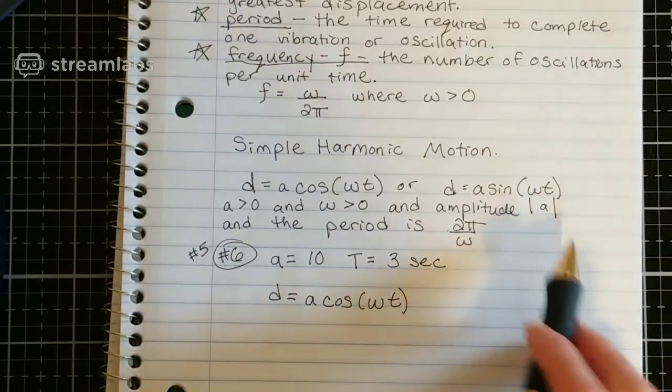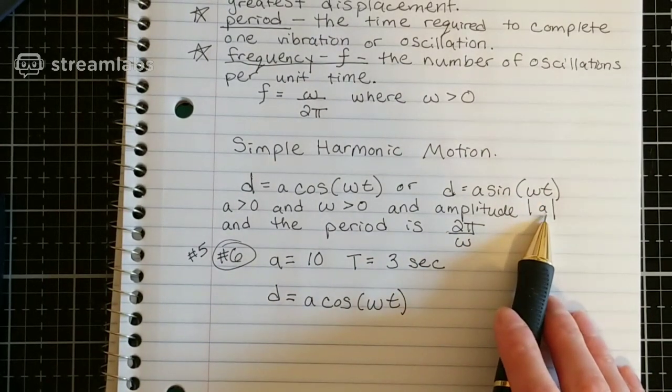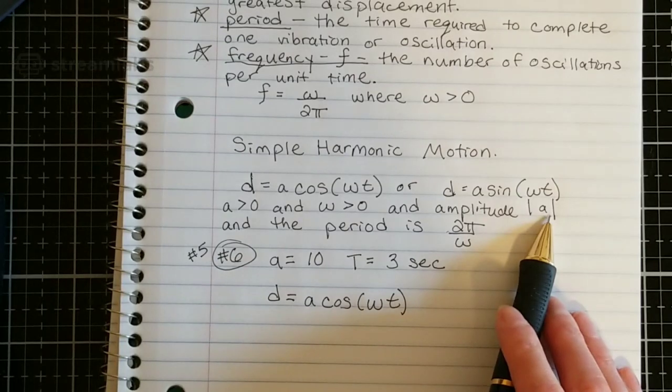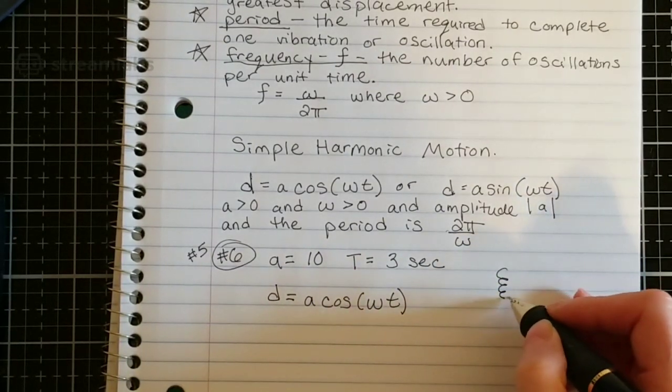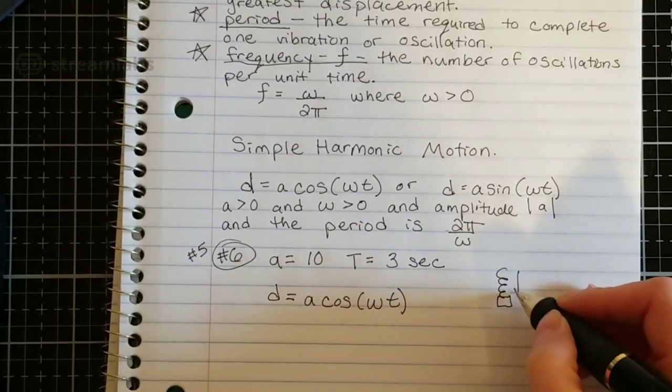Alright, now if you go back, the amplitude is the absolute value of A. So this is a little bit tricky because it says that we're having a coil and we're pulling it down. So we got our little coil here and the weight is going down.